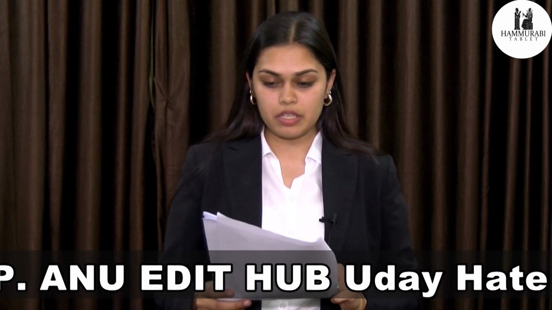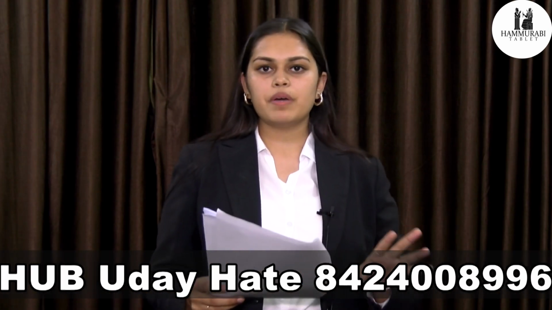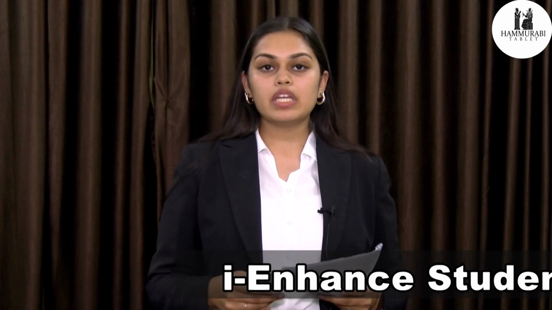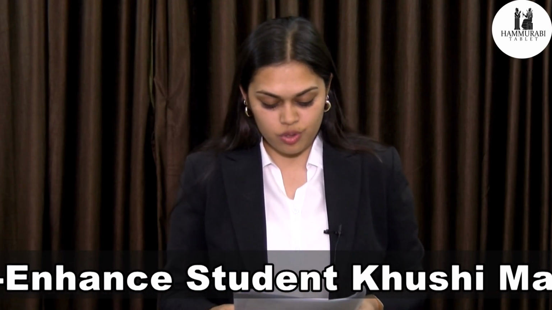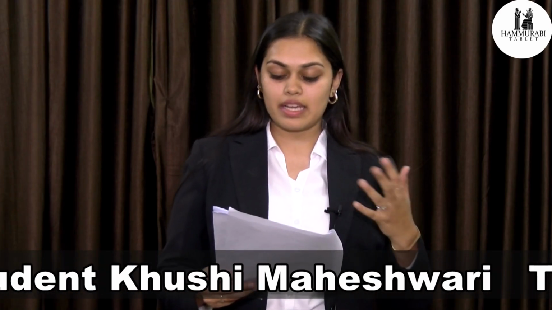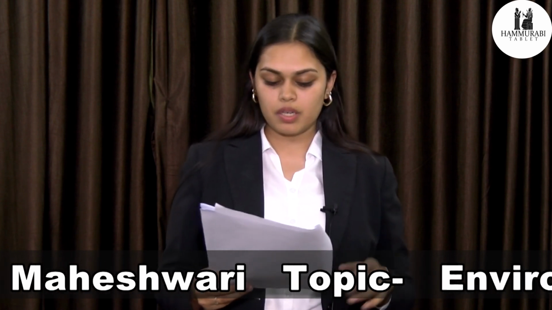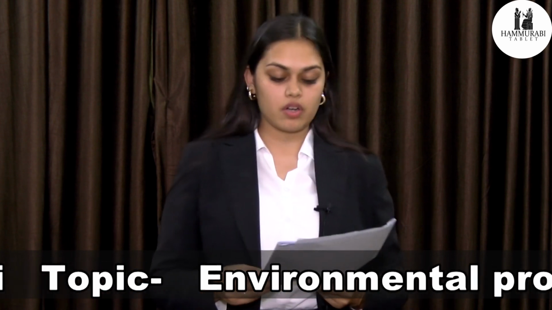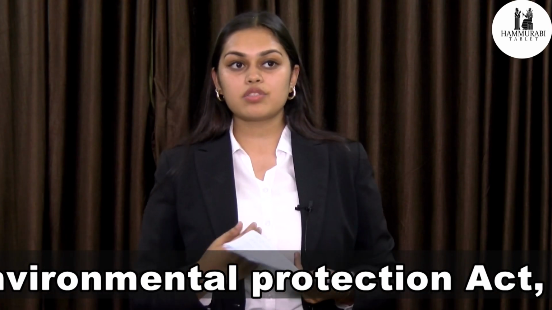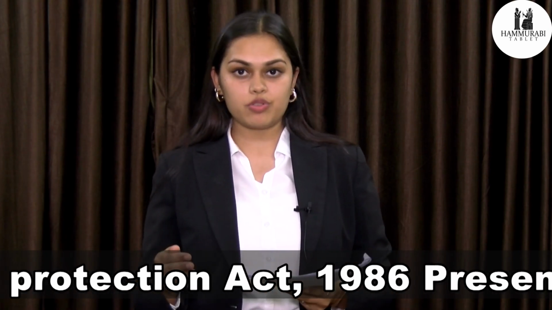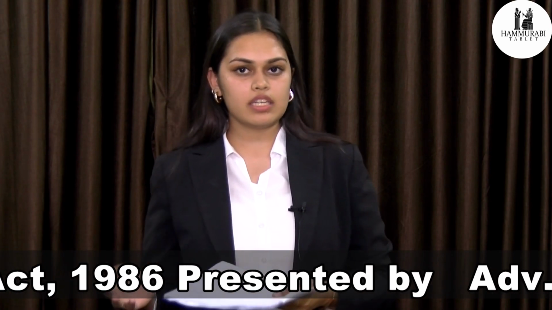Second, prevention and control of pollution. Nowadays we see a lot of pollution happening around us due to vehicles, air pollution, sound pollution and many more things. But we need to prevent that. So the central government is empowered to set environmental standards and monitor compliance, because it is important for us to look into the pollution we are creating for ourselves and for other animals as well.